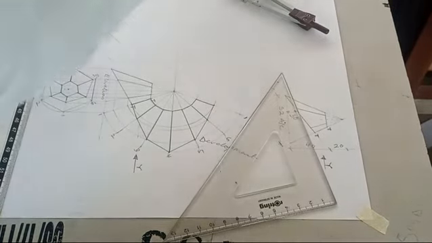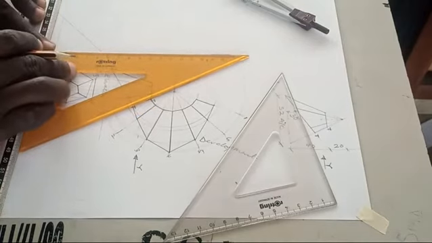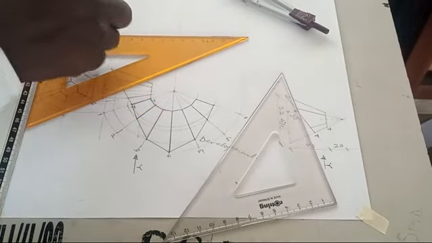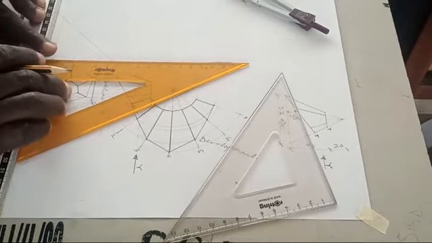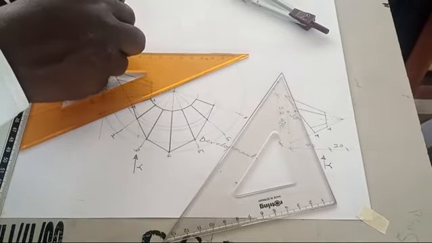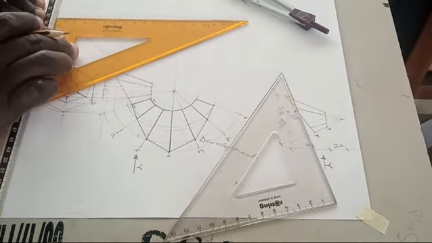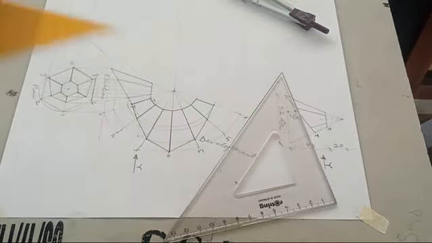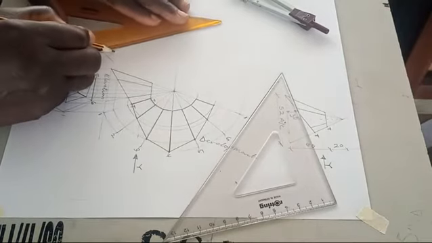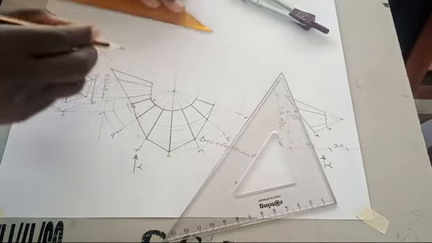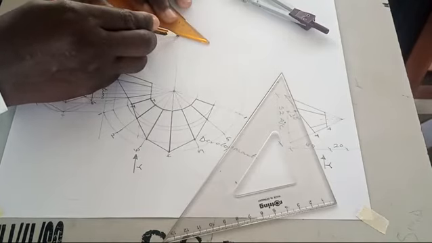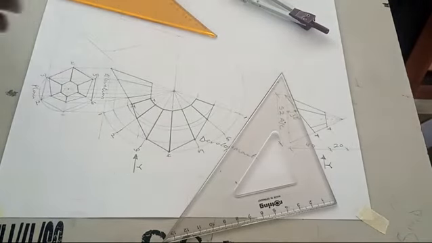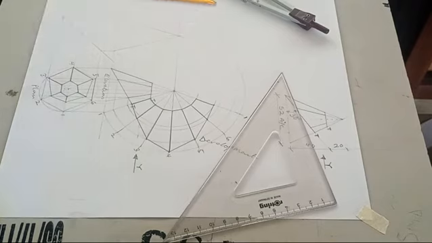So from here now, you can take a vertical line. Let us take the center up like that, and this one goes all the way to the bottom, all the way to the bottom. So this one goes up like this, and this one too goes up like this. Now, the next thing is to draw the internal parts.